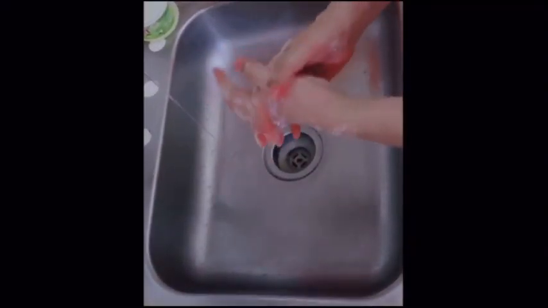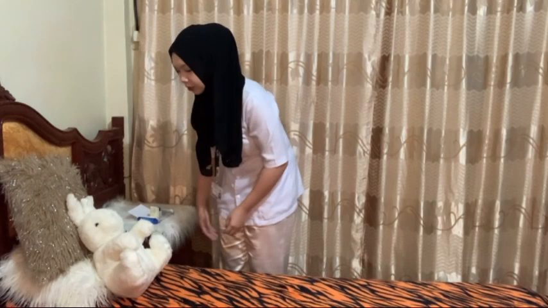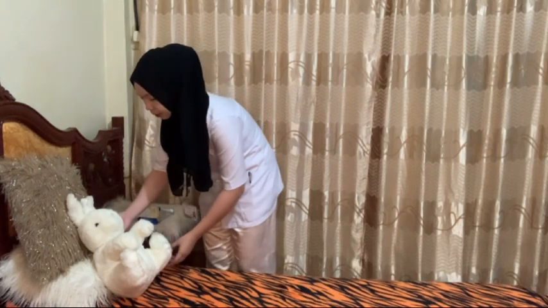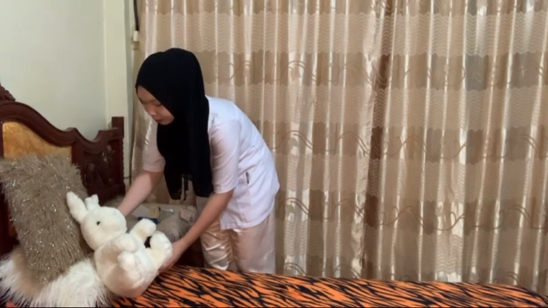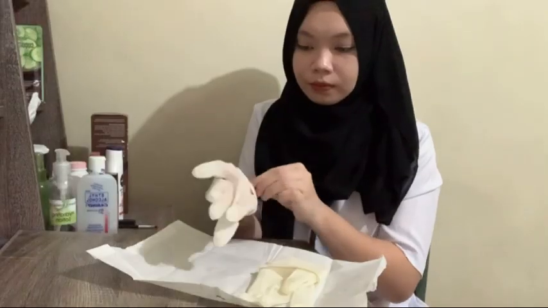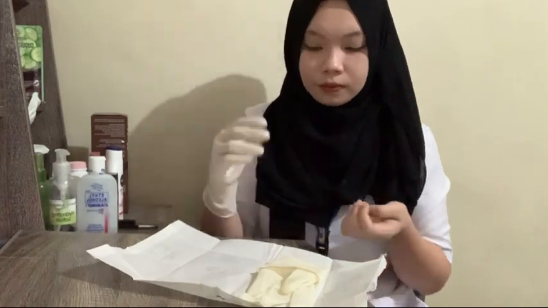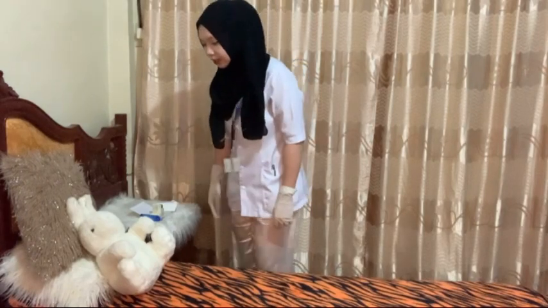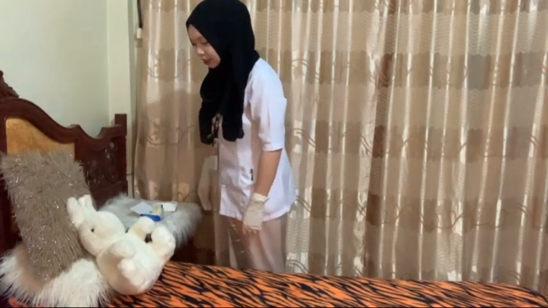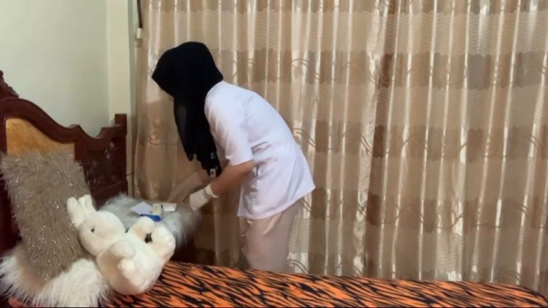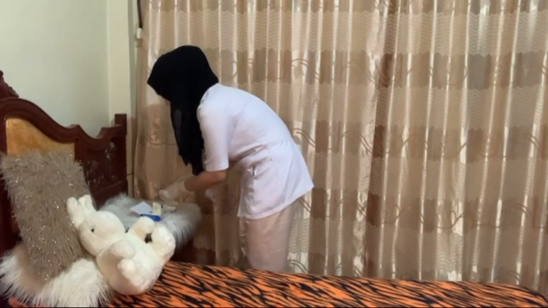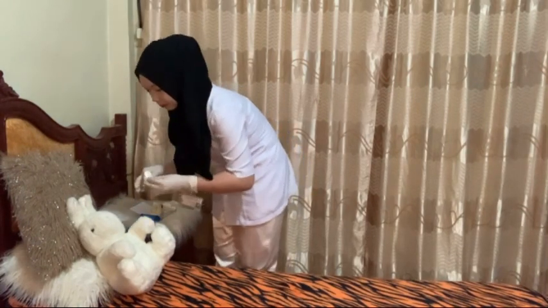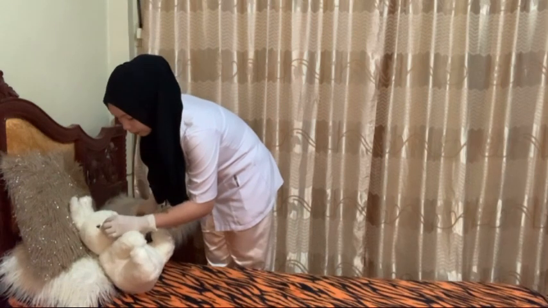Wash hands. Assist client to a comfortable position, either sitting or lying down. Don gloves. Then cleanse the eyelids and eyelashes of any drainage with a washcloth. Moisten with normal saline solution from the inner to the outer canthus.